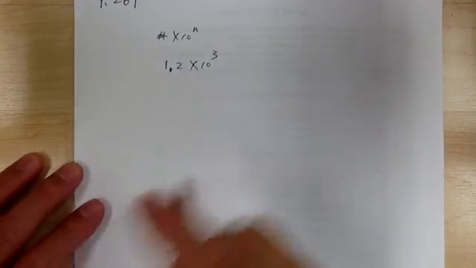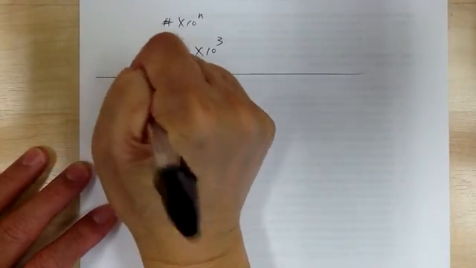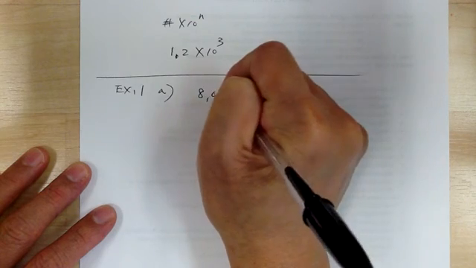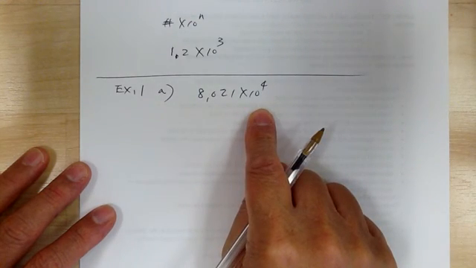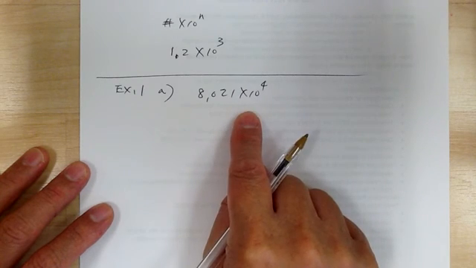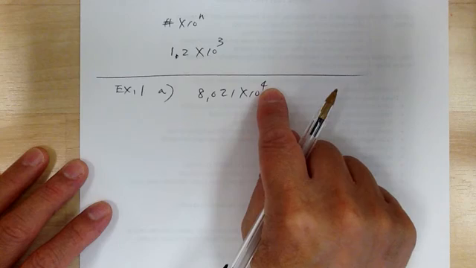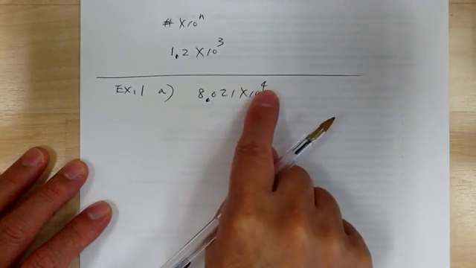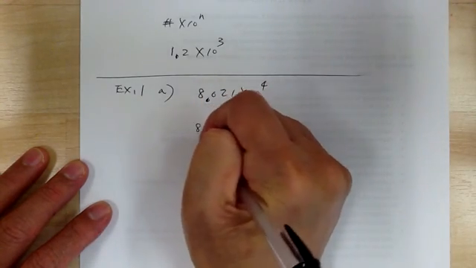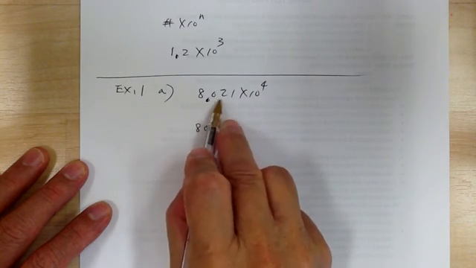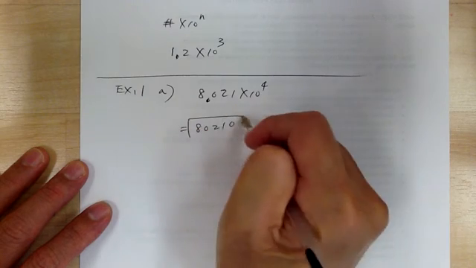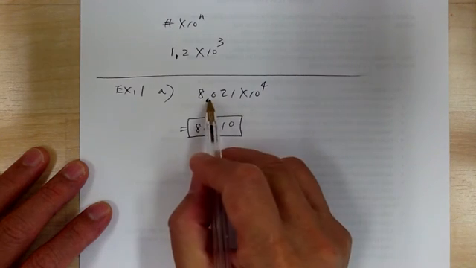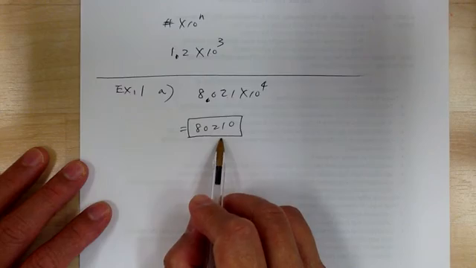Let's go over some examples. Example 1a, you have 8.021 times 10 to the 4. This is a scientific notation. If you want to change it into a decimal number, you see this 4? The 4 tells you that you need to move the decimal 4 places in the positive direction. So you move the decimal over 4, and you get 80210. From here, you go 1, 2, 3, 4. So again, positive 4 means you move the decimal 4 places in a positive direction. That's how you end up with that.